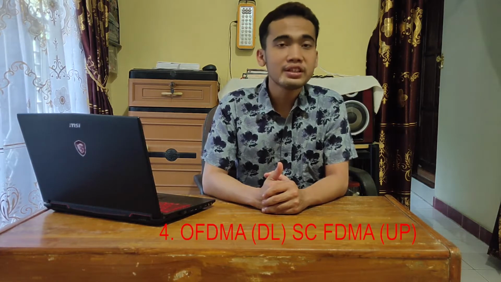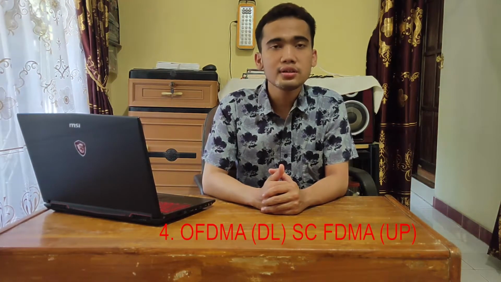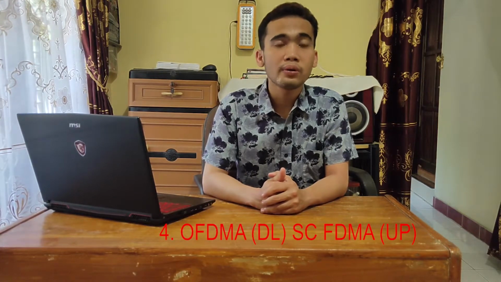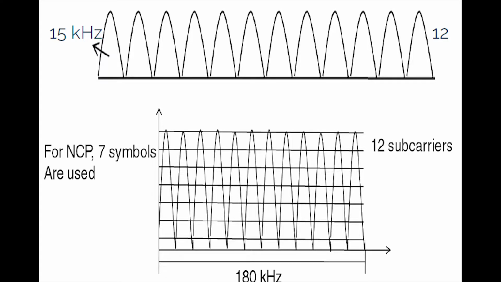And the fourth is the use of OFDMA for the downlink and SC-FDMA for the uplink. In OFDMA, the function of orthogonality is used, in which the symbols are at an angle of 90 degrees, so the symbols can never interfere.